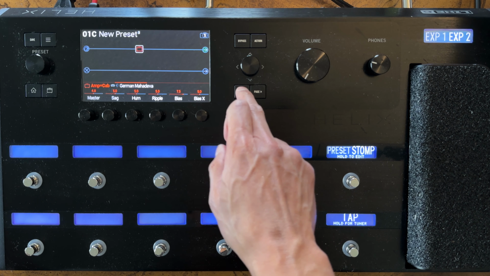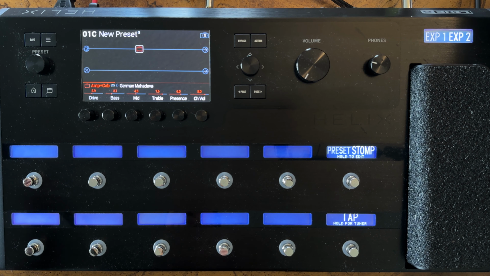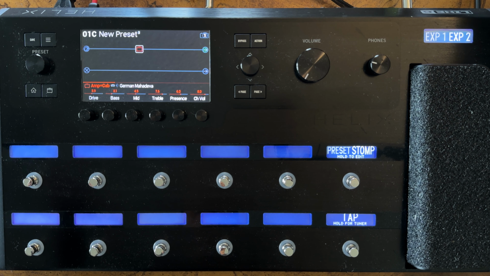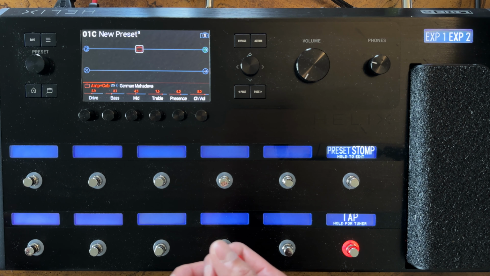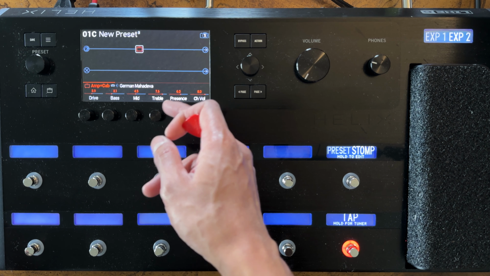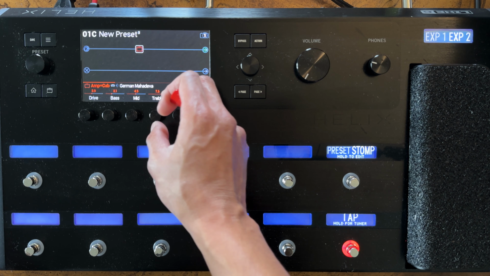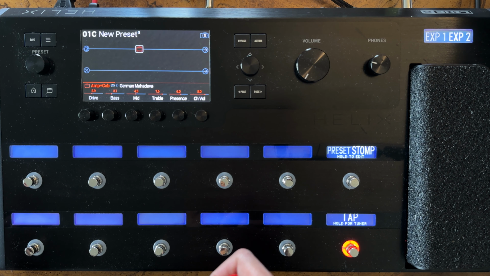All right, so let's page back to the main page here. And this is now where I would actually start turning the knobs on the amp. And as you can see, these are the default settings for this particular amp. Now, one of the things about the Bogner Shiva or the German Mahadiva amp here is that don't be afraid to crank the treble up. It's a pretty dark amp. Definitely dial it in with your eyes rather than your ears.